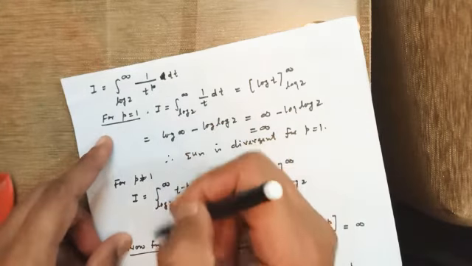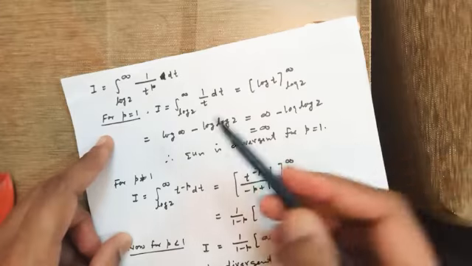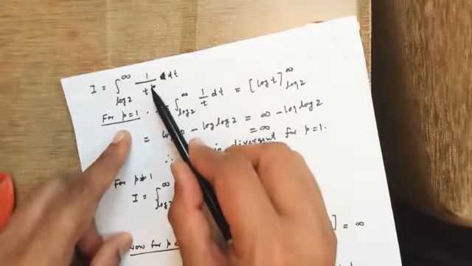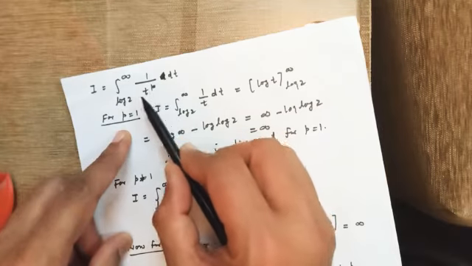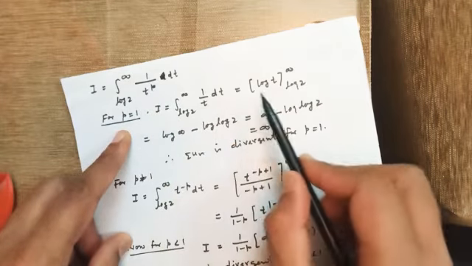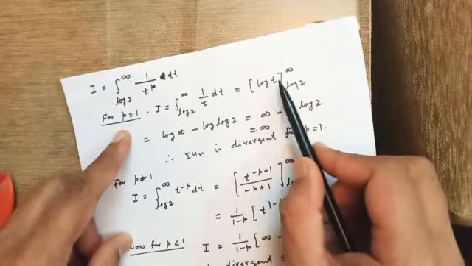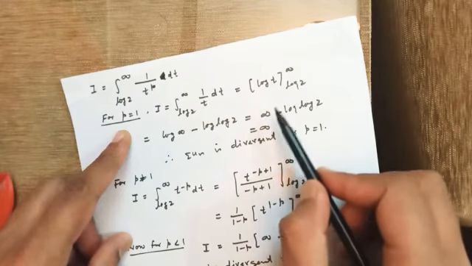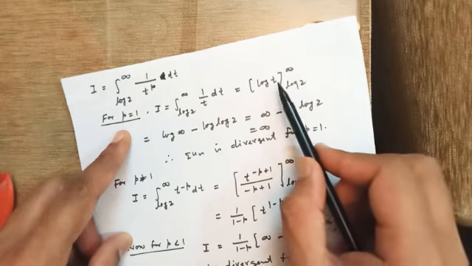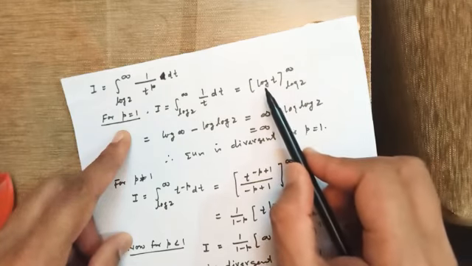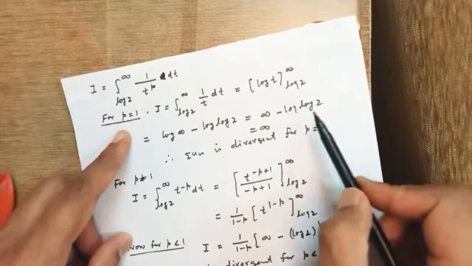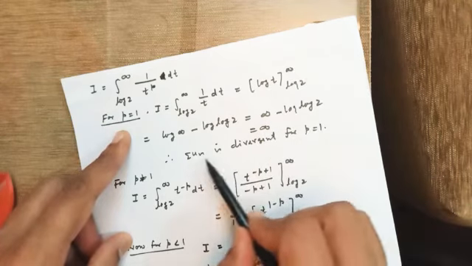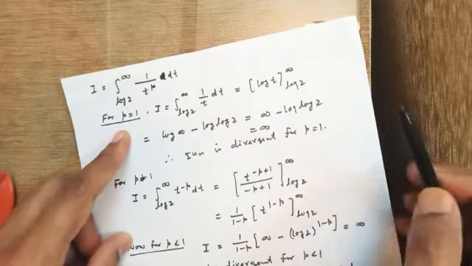So similarly we discuss three cases here. First of all, for p equal to 1, it will be 1 upon t and the integral is log t, simple. So you can see when t is infinite, log infinite is infinite. When t is log 2, then it will be log log 2. So infinite minus something is infinite. So therefore it is also divergent for p equal to 1.